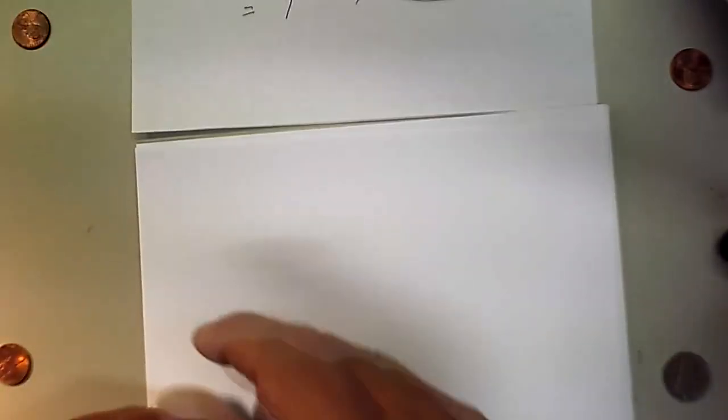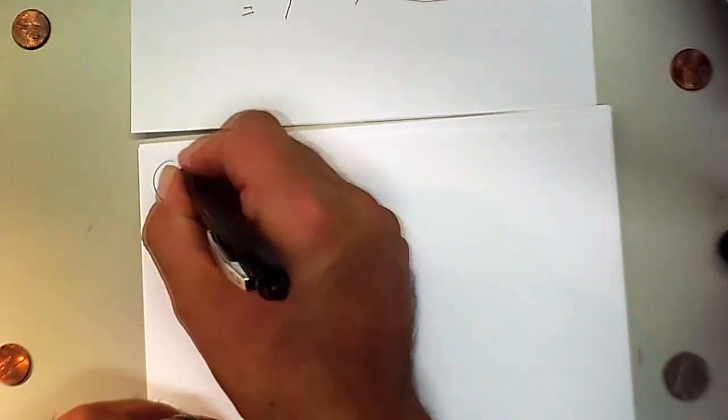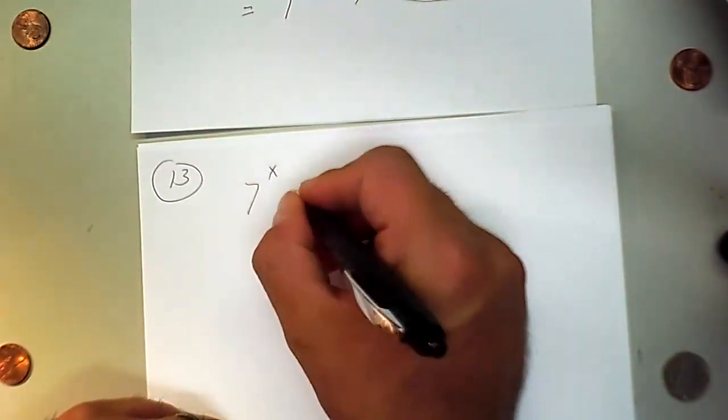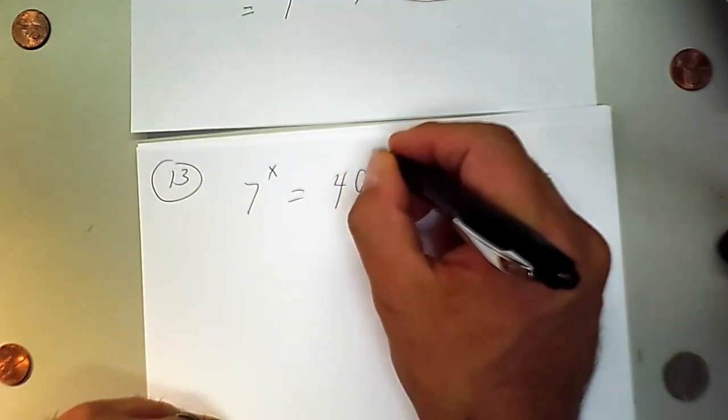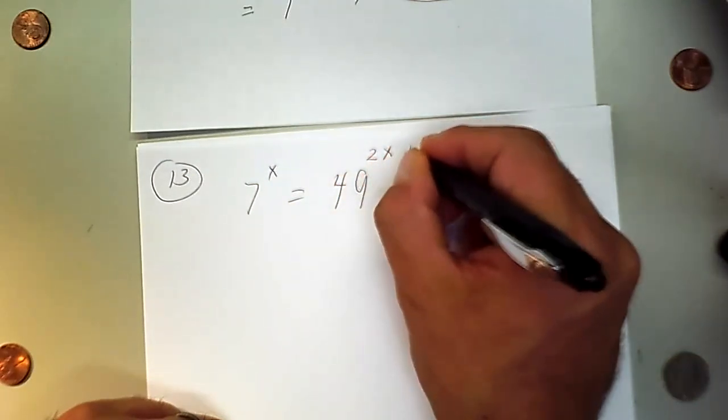Okay. 13. What about 7 to the x equals 49 to the 2x plus 9?